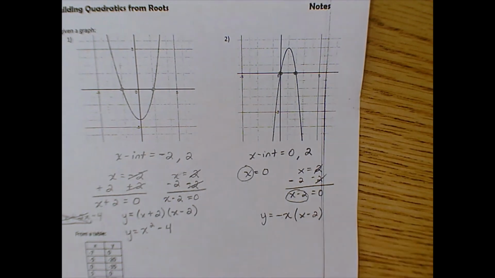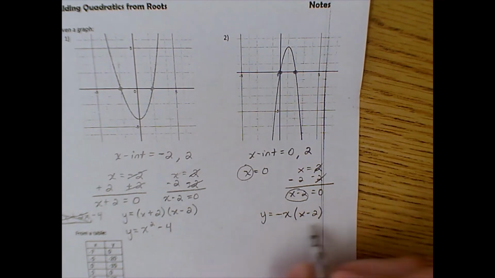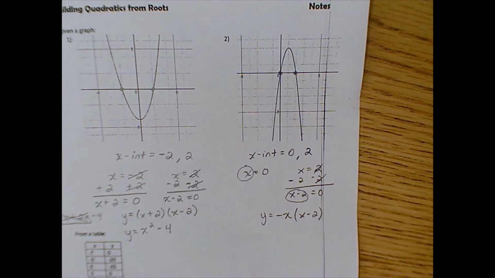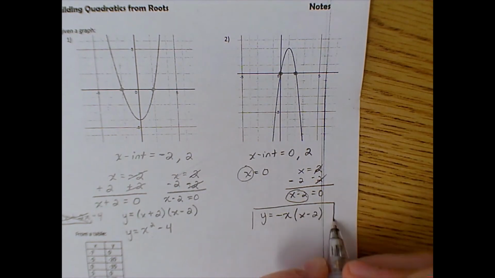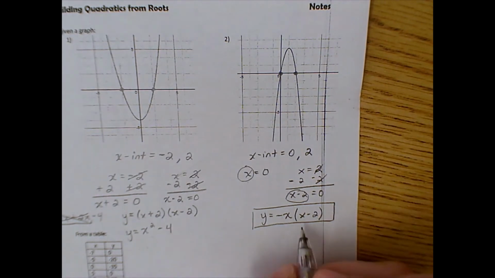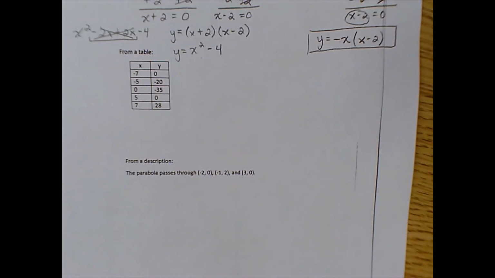But it just kind of depends, but that would be the factored form of that expression, okay? So if you left it like that, if they asked you to put it in factored form, you would just stop right there, okay? So let's do one where you have to pull your information from a table.